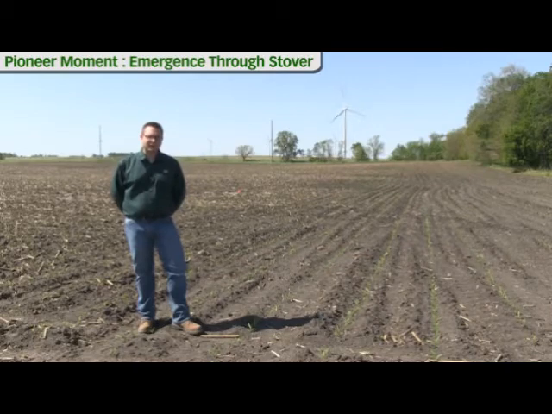Heggenstaller, an agronomist with Pioneer Hybrids. We're here today at a Pioneer field research trial where we're focusing on issues related to residue management.